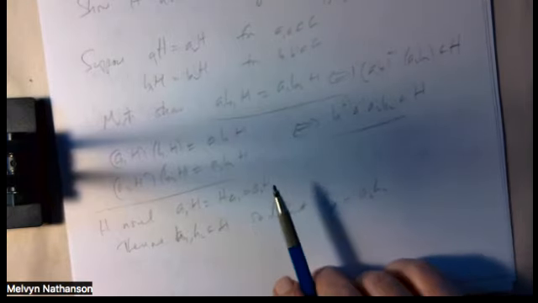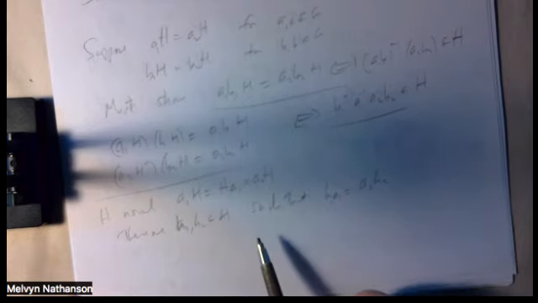Sorry, so if A1H equals HA1, this means that whenever I write A1 times H, that's equal to some H prime times A1, because A1H is in here and it has to be in here.